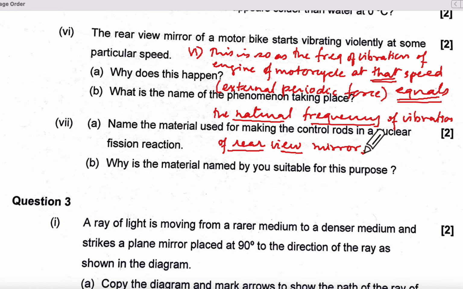Okay, then the name of the phenomenon, resonance. Actually in the first part you can also say, therefore due to resonance the rear view begins to vibrate with larger amplitude.